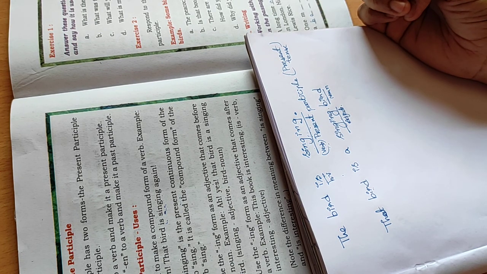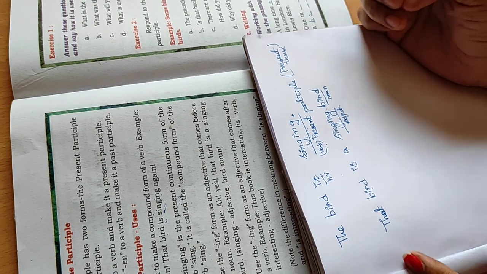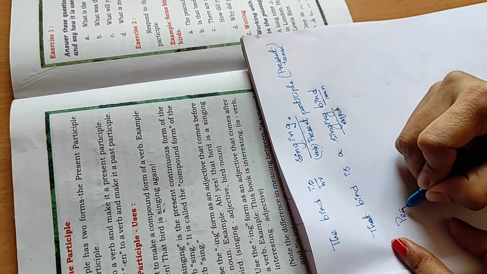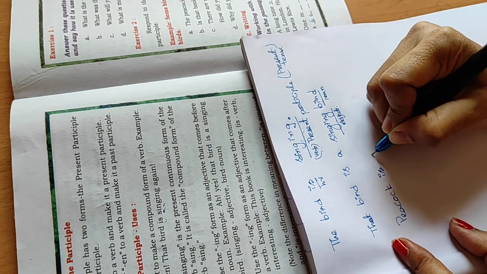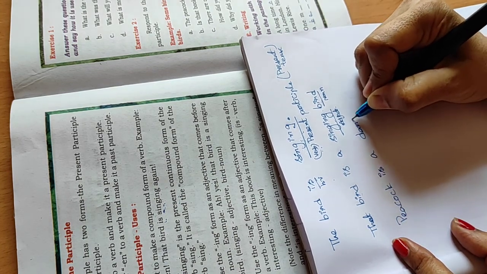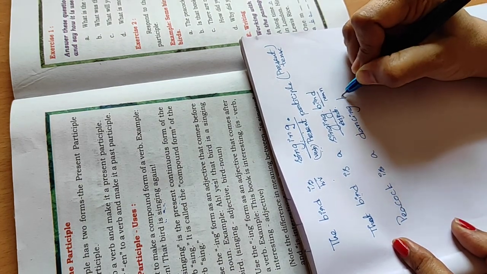Can you give an example for a dancing bird? Yes, peacock. Peacock is a dancing bird. See here again. Peacock is a dancing bird.